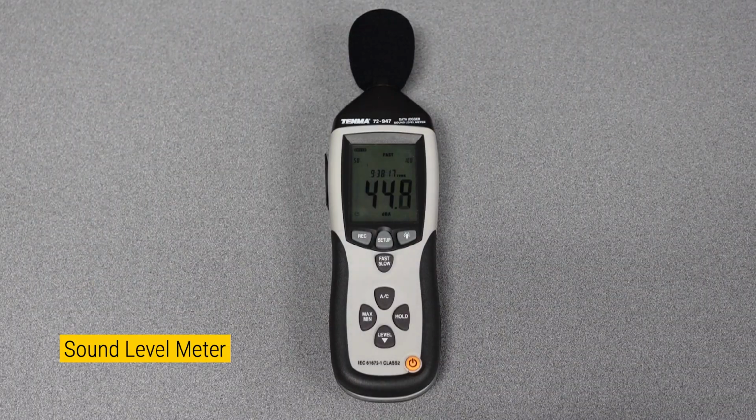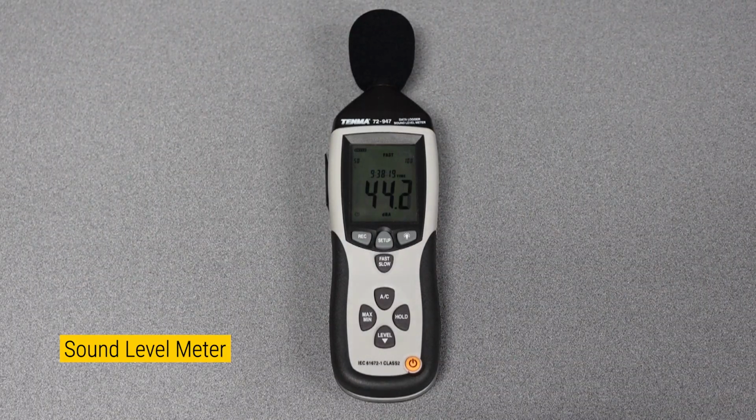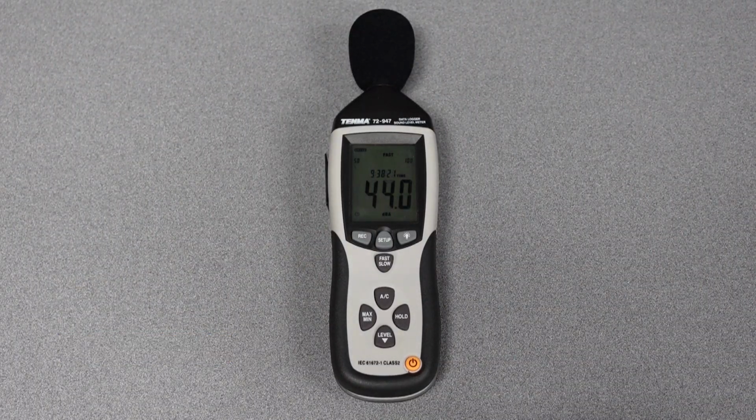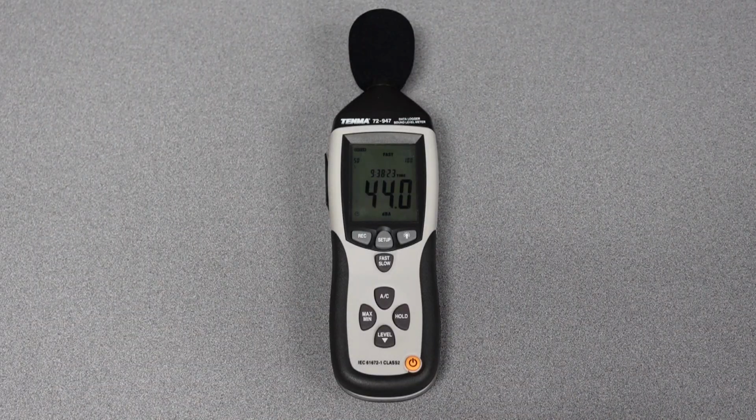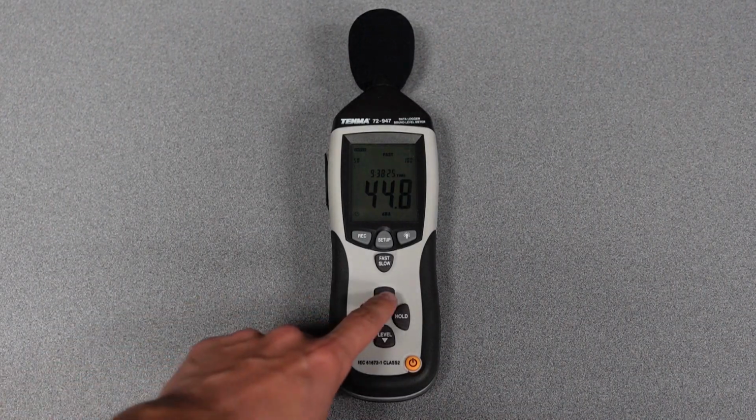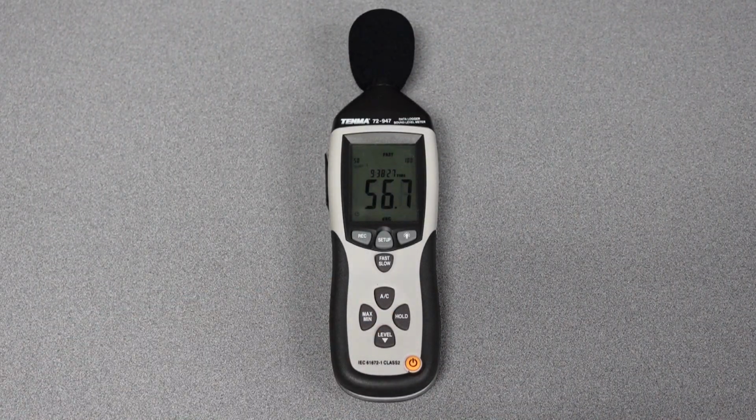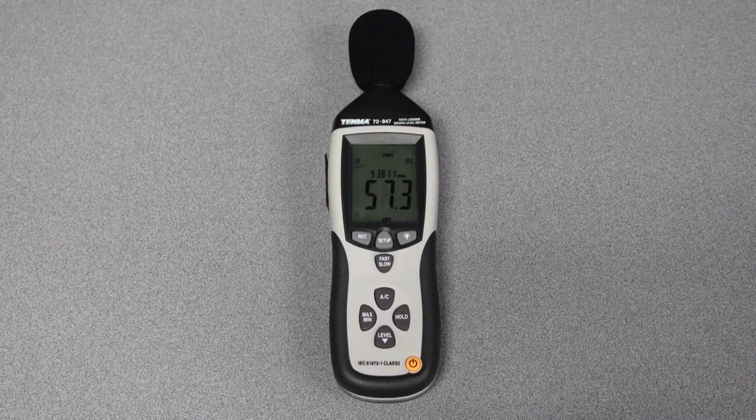This sound meter records in decibels according to both the A and C weighting filters, which can be toggled with the A/C button. The meter can measure from 30 to 130 decibels, and the current measuring range can be adjusted by pressing the level button.